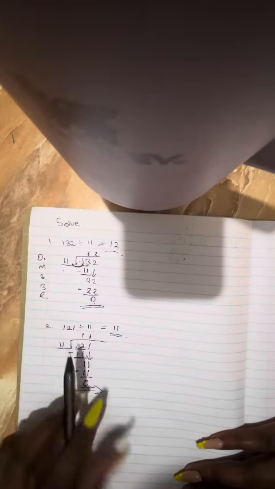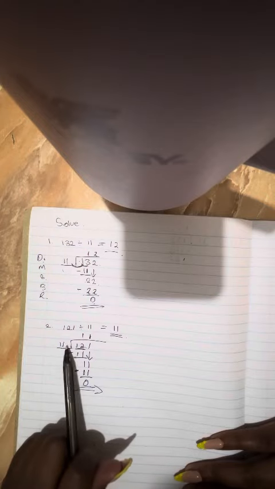Meaning 121 divided by 11 equals 11. Remember what I said, ladies and gentlemen. 11 cannot get into 1. So I came next door. Then what does it become? It becomes a 12. Can 11 get into 12?